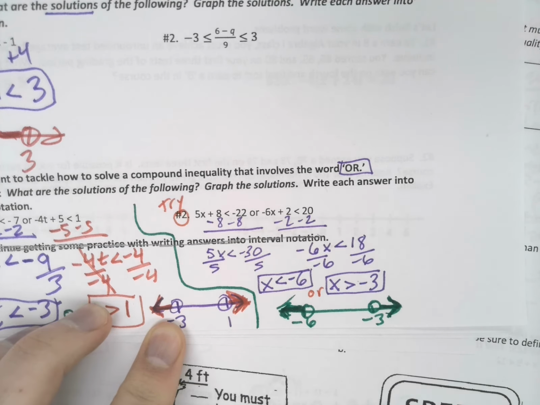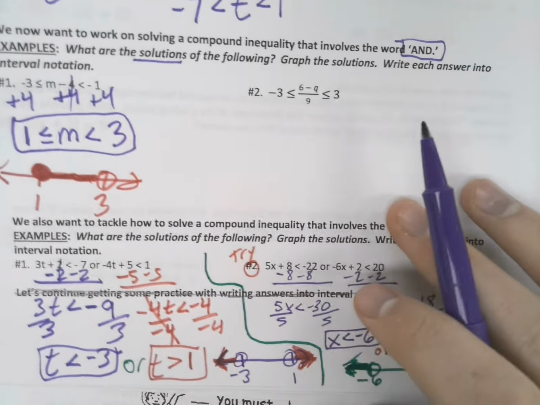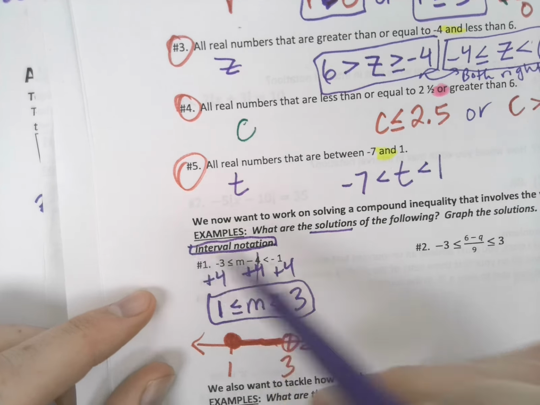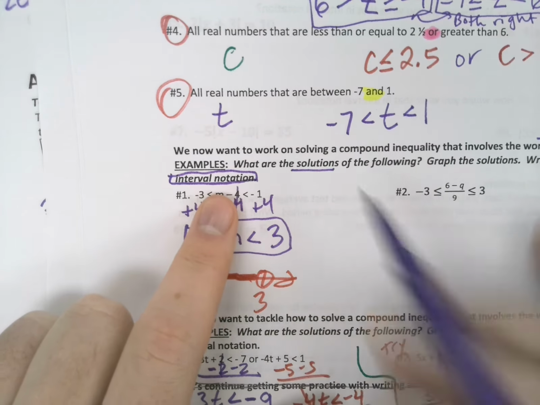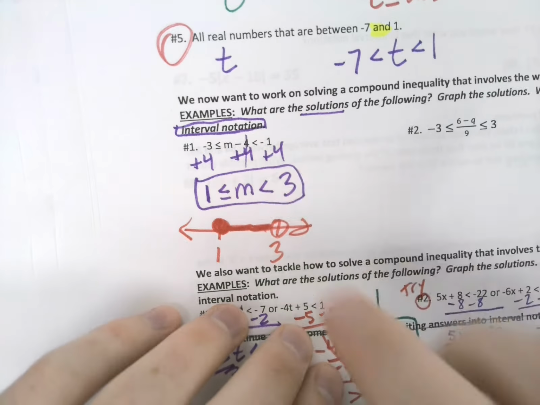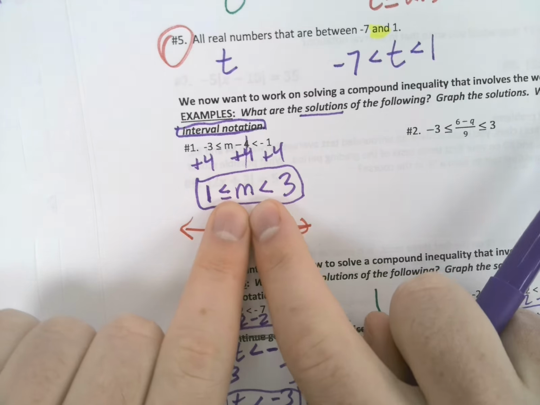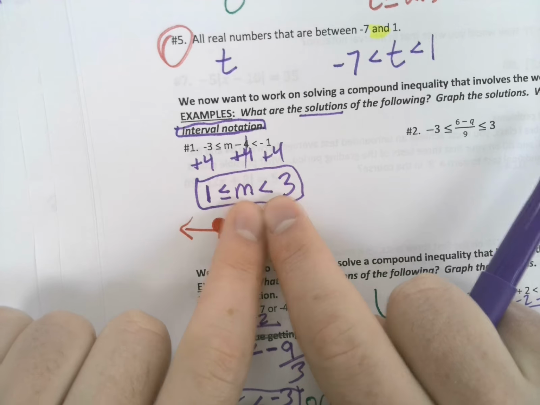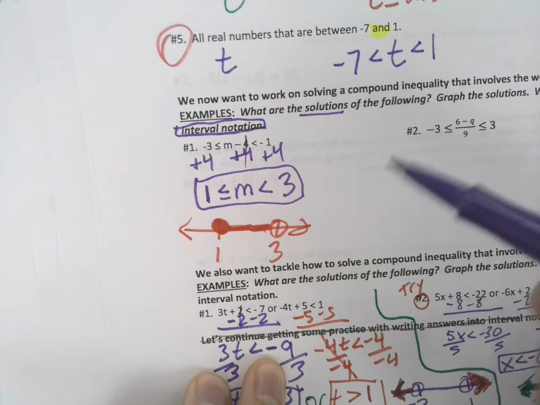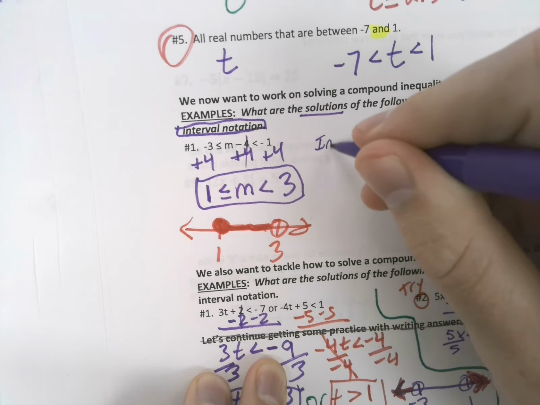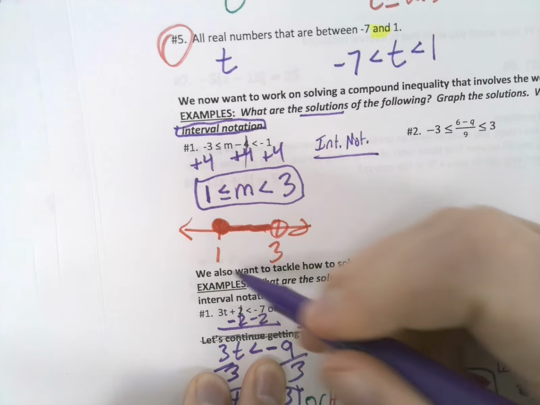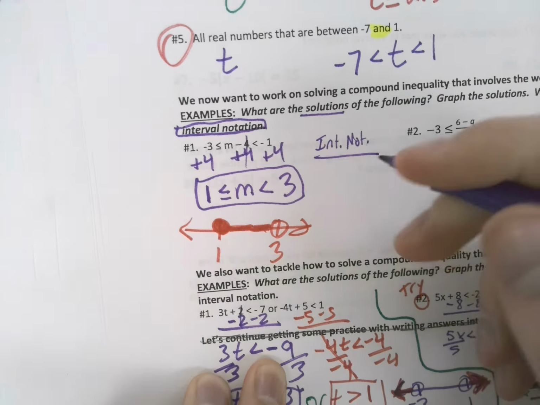And so guys, here's where something called interval notation is going to come back into play. Interval notation is a way we can describe how the solutions look. We have them written in answer form here: M is greater than or equal to 1, M is less than 3. We have them written in graph form. And really, interval notation is just how we represent the graph. It is a representation of our graph.